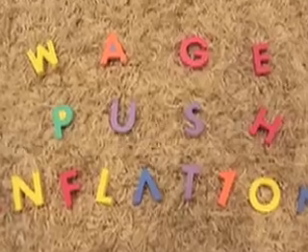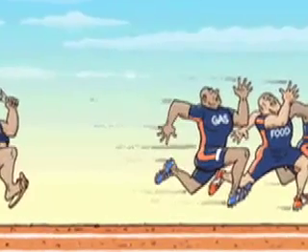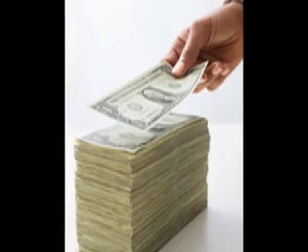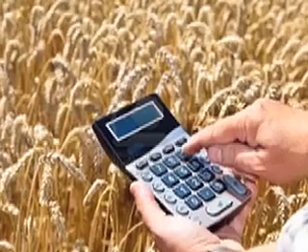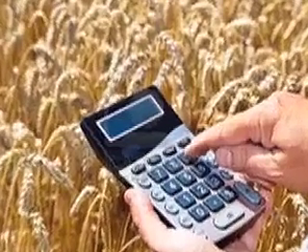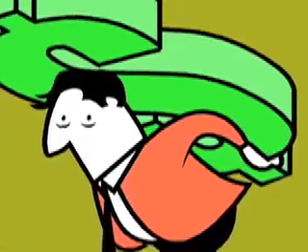Now what is wage push inflation, you say? Well, wage push inflation is simply the situation where there is an increase in wages independent of labor productivity. The cost of production for producing goods then increases, and producers pass this increase in cost to consumers by pushing up prices for their products, and then the vicious cycle repeats itself.